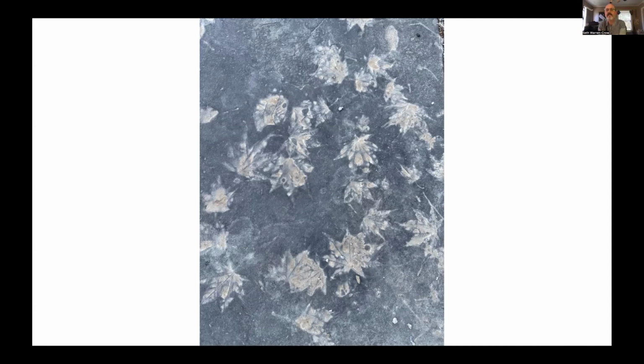Is that in ice or is it just on... No, that's a stone slate sidewalk. Wow. And the leaves are not there, right?